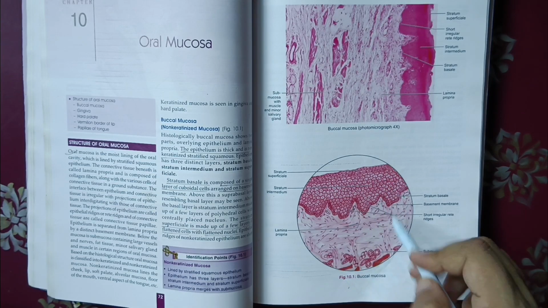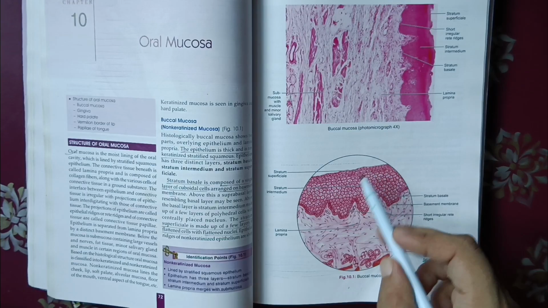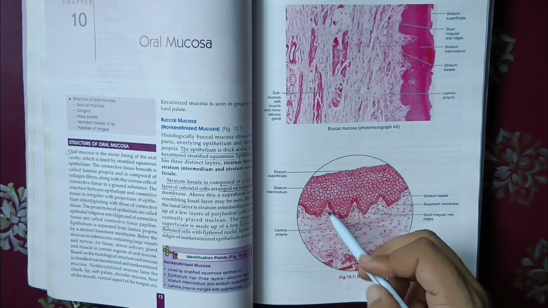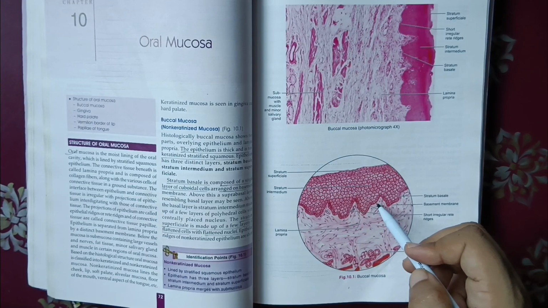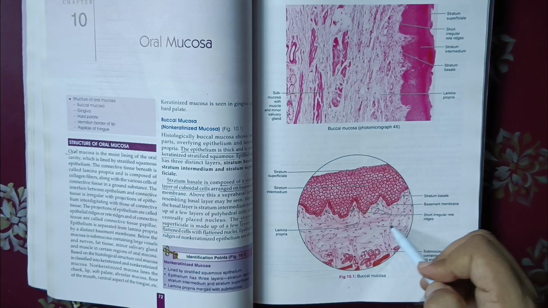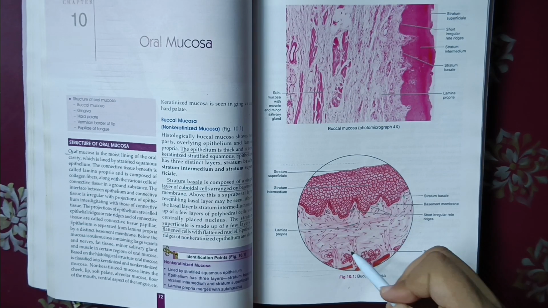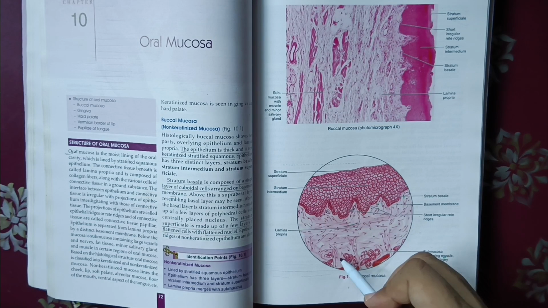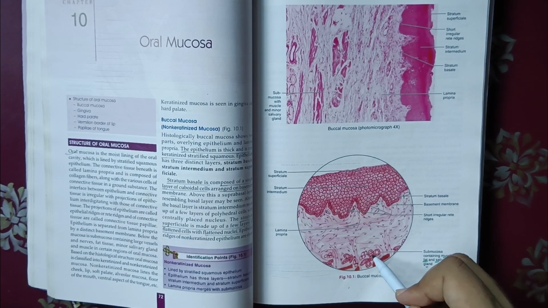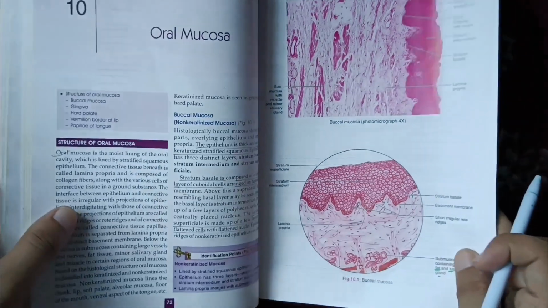In this histological section you can see the stratum superficiale, stratum intermedium and stratum basale, so three different epithelial layers we have. Short ridges are there, and the papillary portion of the lamina propria is less there because the ridges are smaller, and the reticular portion of the lamina propria is present here. After that we can see the vertical strands of the connective tissue, and in between those vertical strands we can see the submucosa containing the fat cells and salivary gland. So we can see here the histological section of the non-keratinizing epithelium. It is easy to understand now.